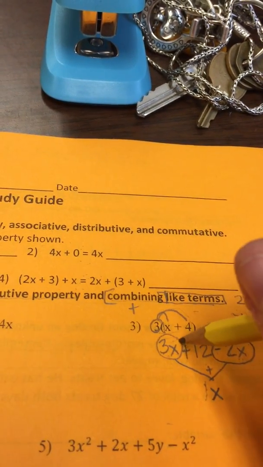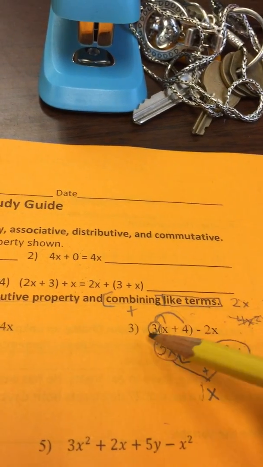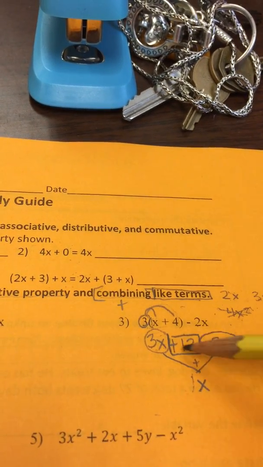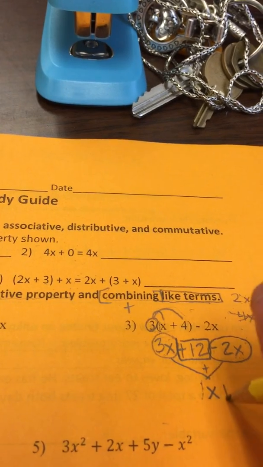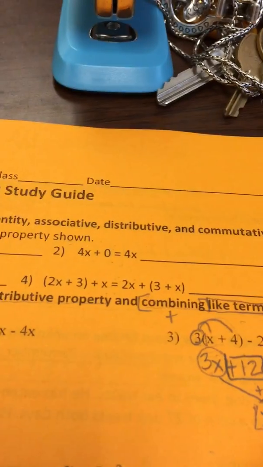Okay. Now, we have a constant here, positive 12. I don't have any other constants, so this just comes down. So my answer is x plus 12. And that's it.